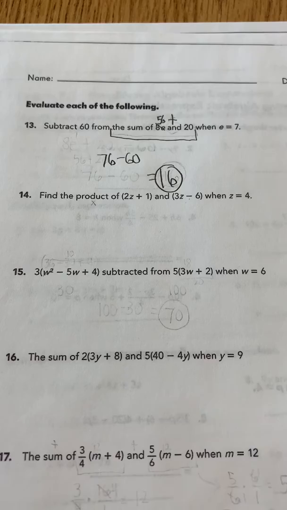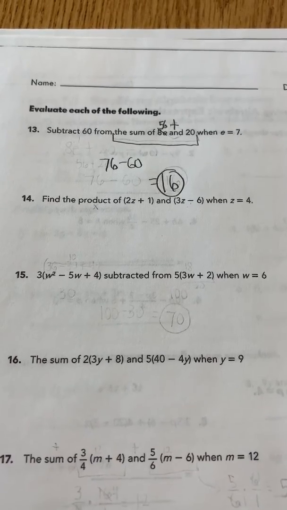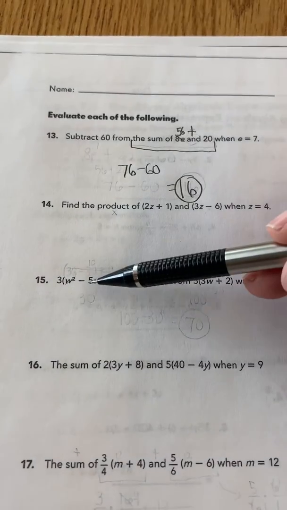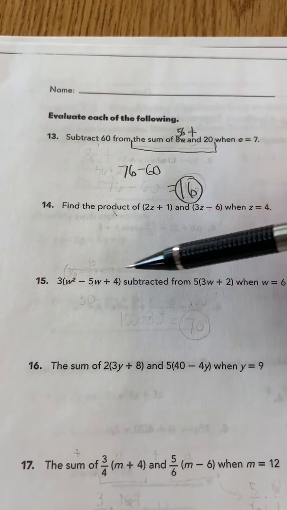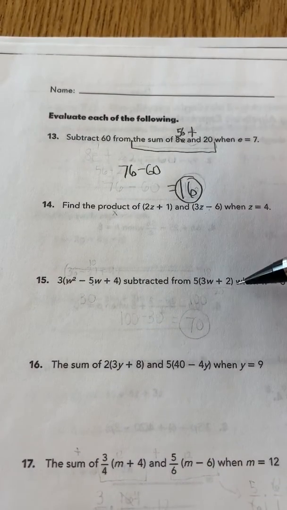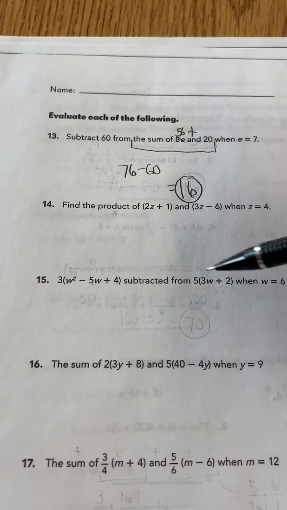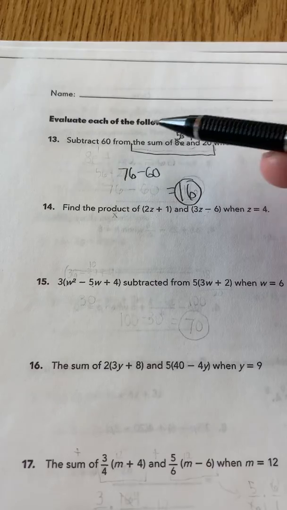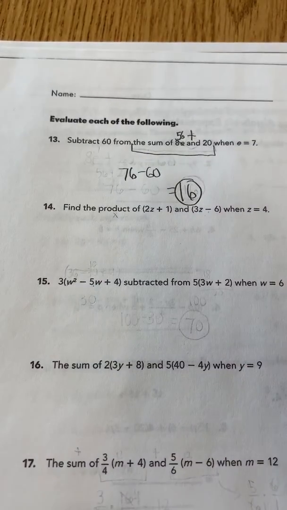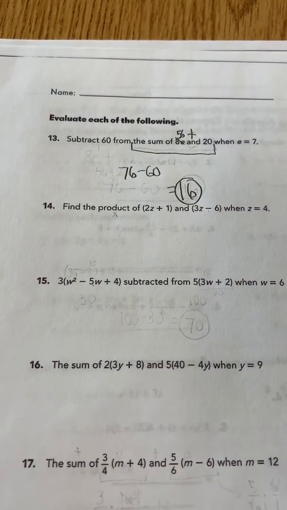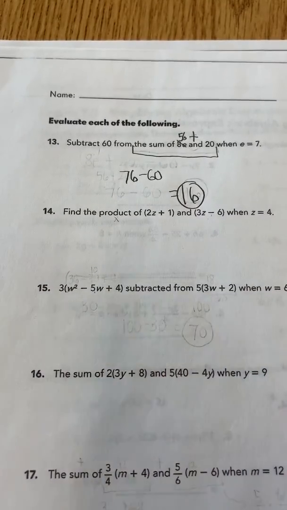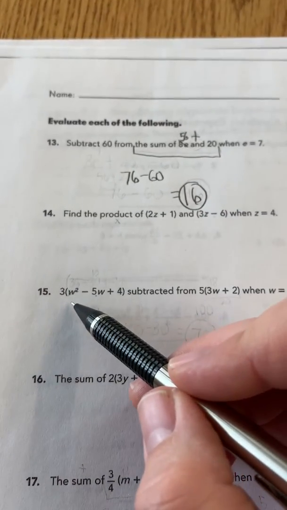All right, 15. This one is a little long and it says this is subtracted from this. So again, it's very similar to the wording in 13. Let's figure out what each of these numbers are, then read it with the numbers and that should help. So let's look at this. W is 6.